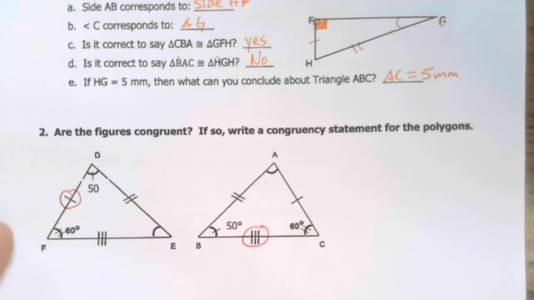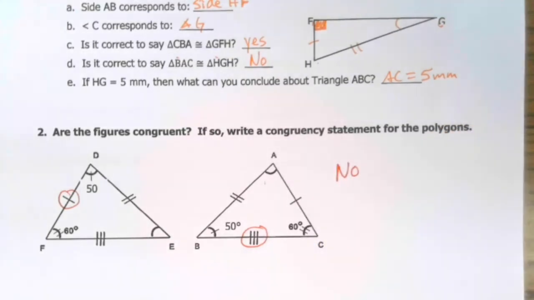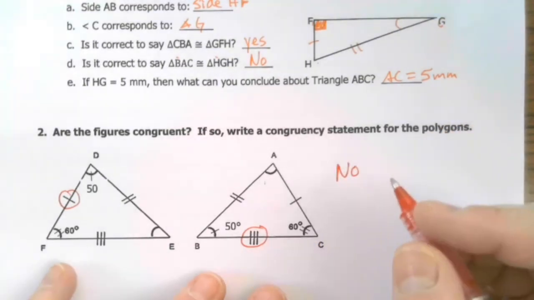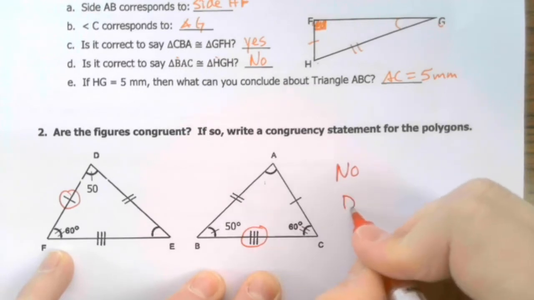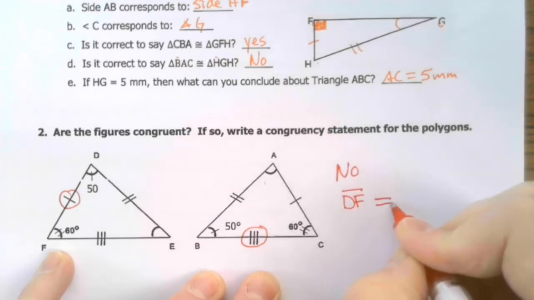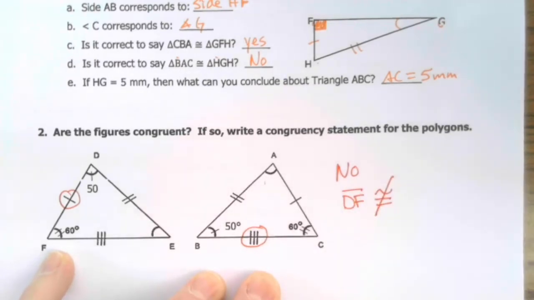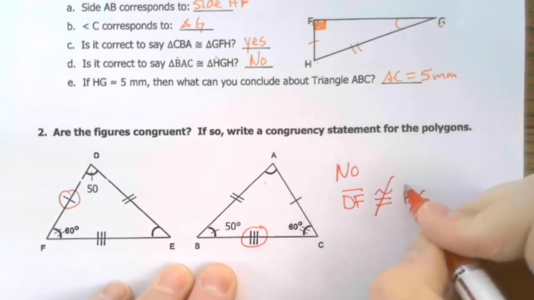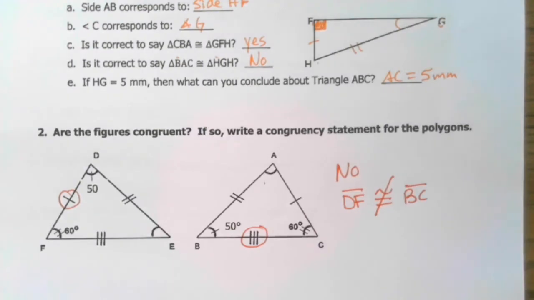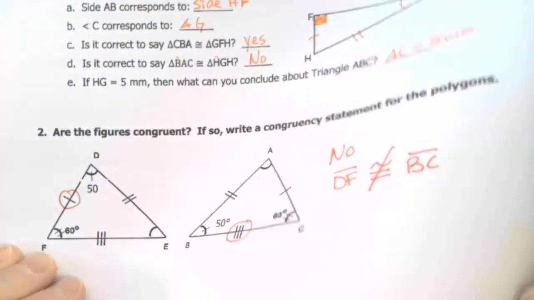And they have to be in the right order for it to be congruent. So the answer would be no, they're not congruent. And we would say that side DF is not congruent to side BC. And that would be your explanation. So you do have to check the order of things quite carefully. All right, flip the page.